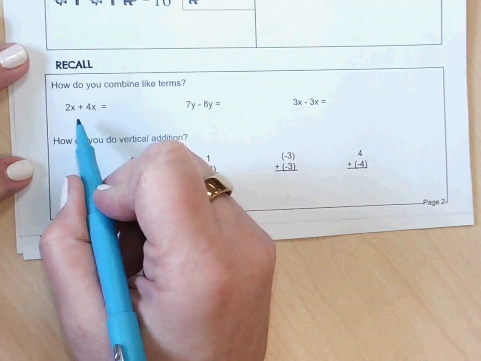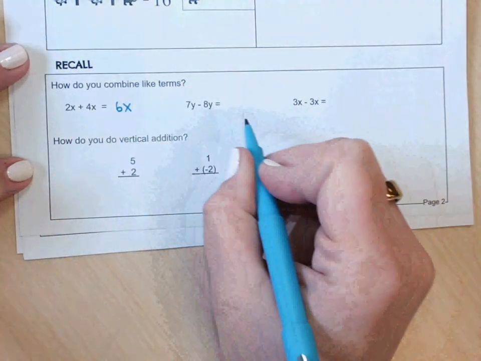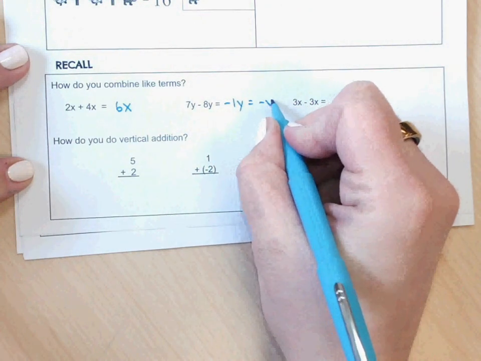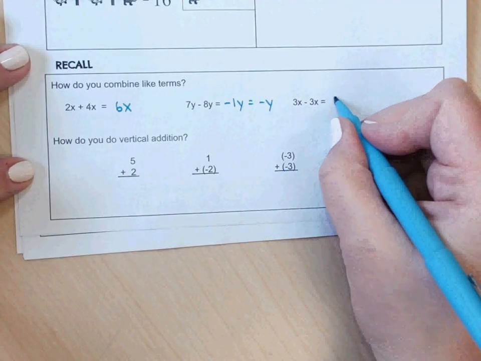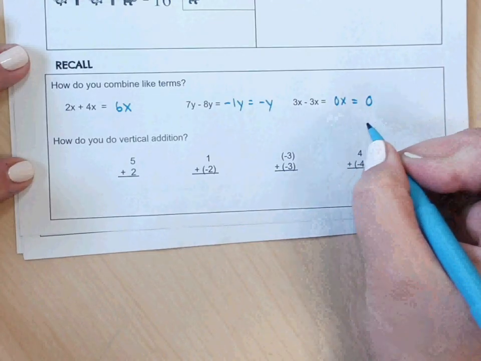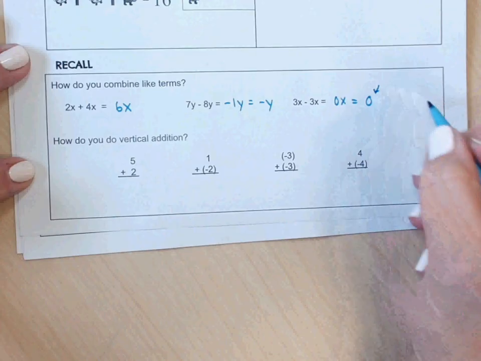Combining like terms, 2x plus 4x is 6x. 7y minus 8y is negative 1y or negative y. 3x minus 3x is 0x, but 0x is 0. It means you have 0 x's. So there's 0 there. So we're going to write it like this.